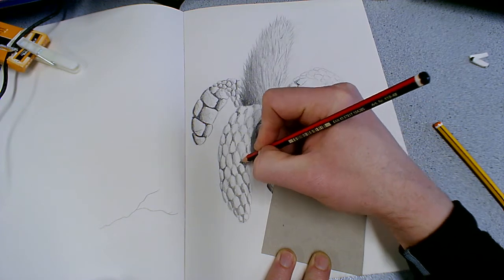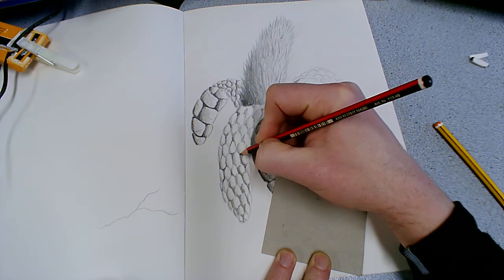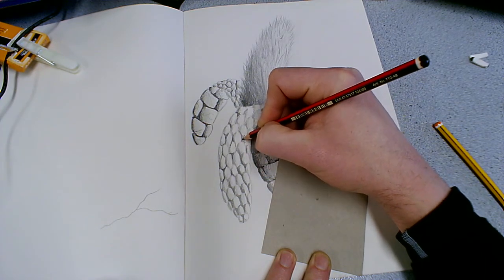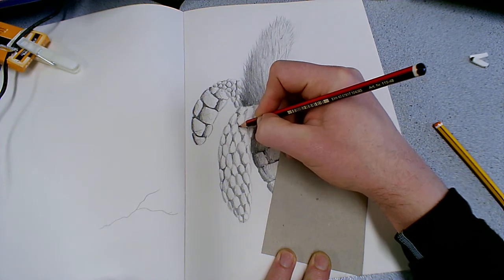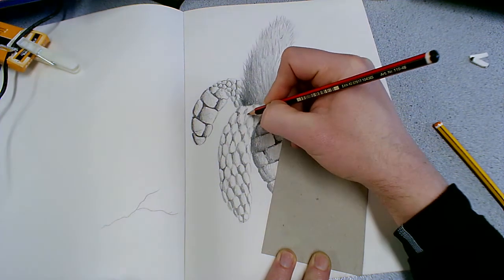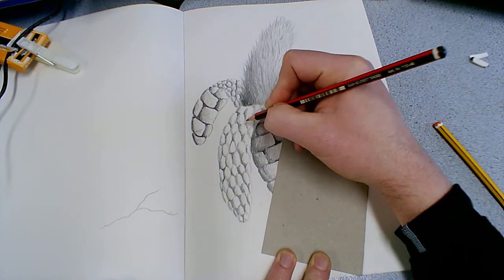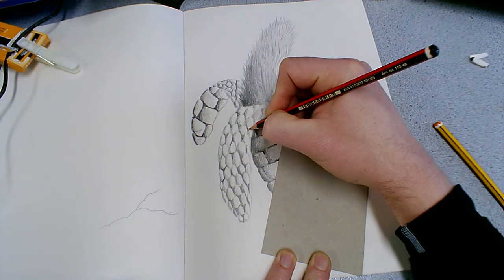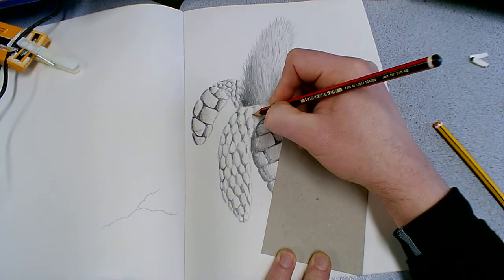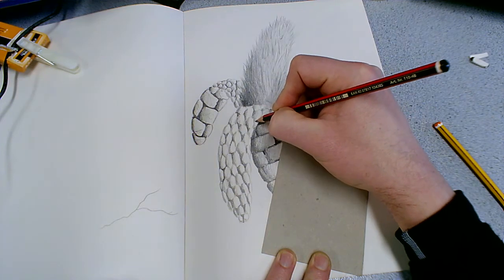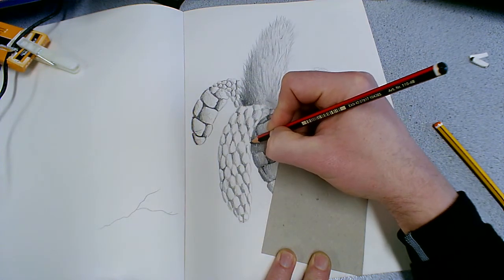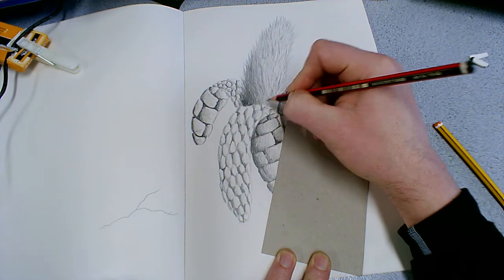So all the white bits are what's coming out at you, and all the dark bits are the bits that are dropping back. Because when we're drawing with pencil and we're trying to create 3D, that's what we're doing. We're trying to create depth, the visual illusion of an actual texture, but with pencil.